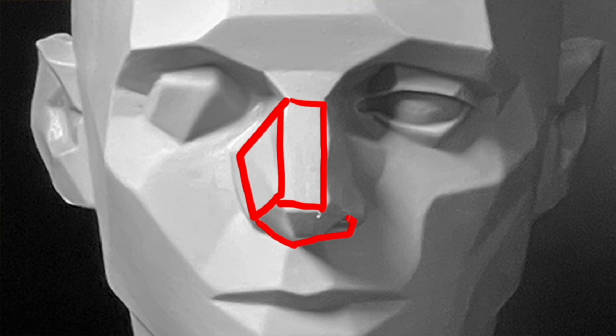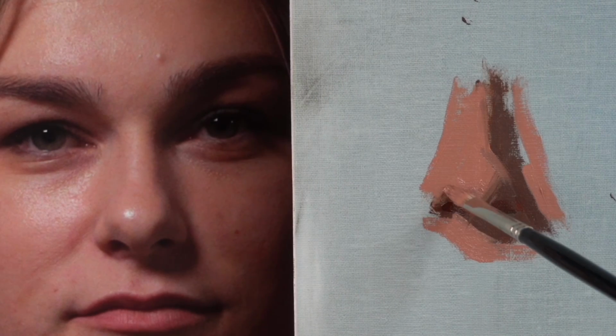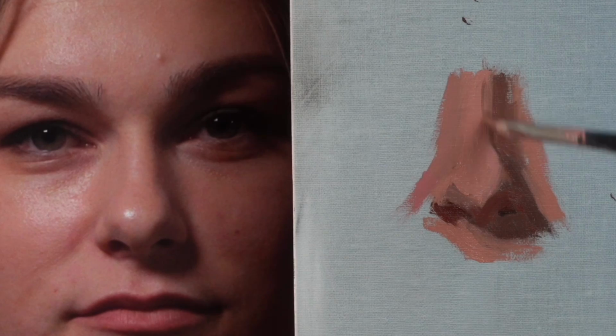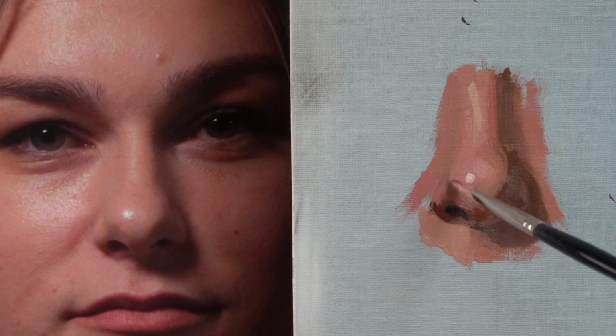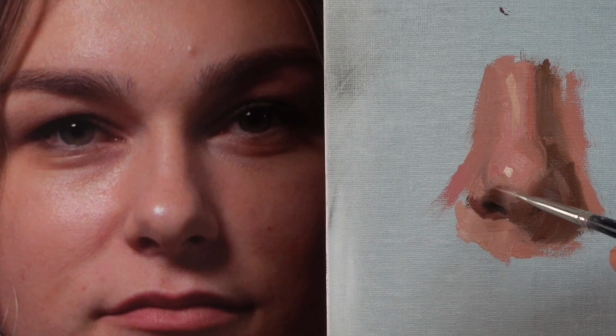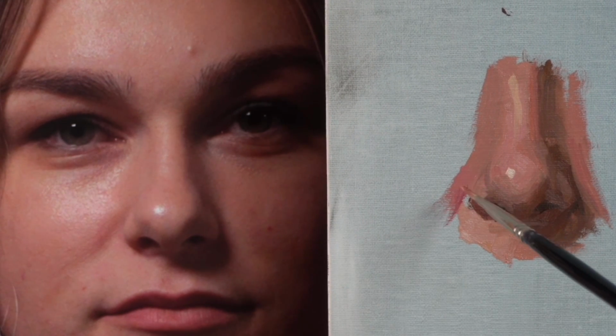And knowing that these planes are going to have different values can help you pick up very subtle shifts in value when you're painting. For example, in this nose study from my portrait course, there is a very subtle value shift from the left side plane of the nose and the bridge of the nose. That left side plane is just a little bit darker. And if I didn't know that going in, I probably wouldn't catch it.